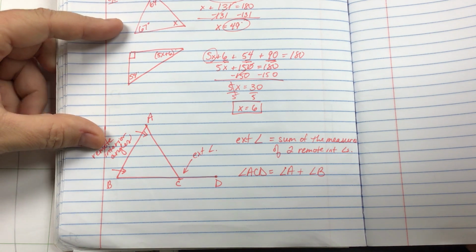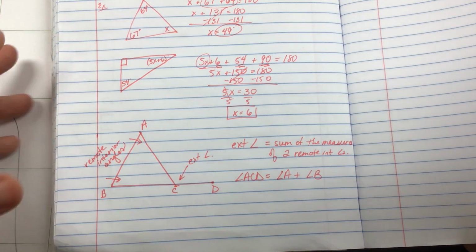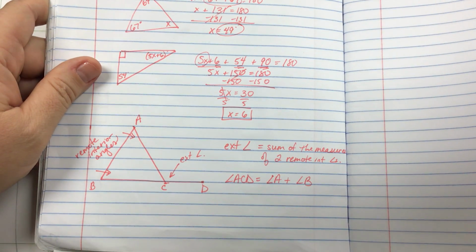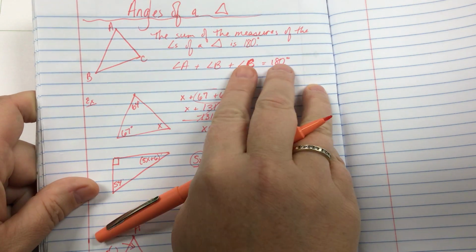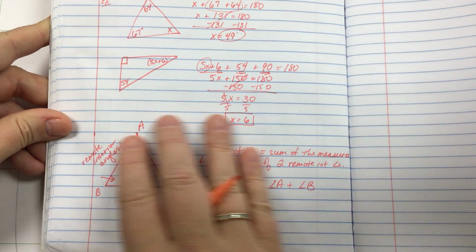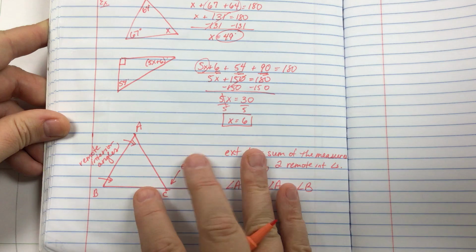So let's take a look at a few problems that involve the exterior angle. Because I'm guessing, if I had to guess, you knew about angles of a triangle having a sum of 180. I'm not sure if you've seen this concept before.